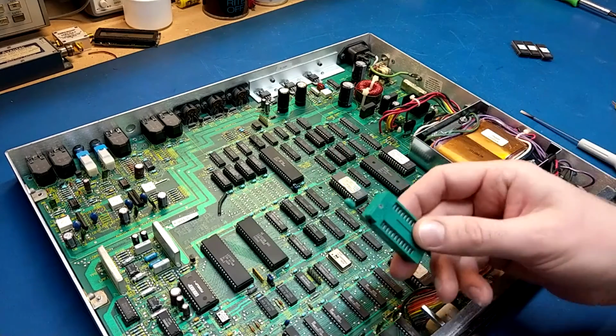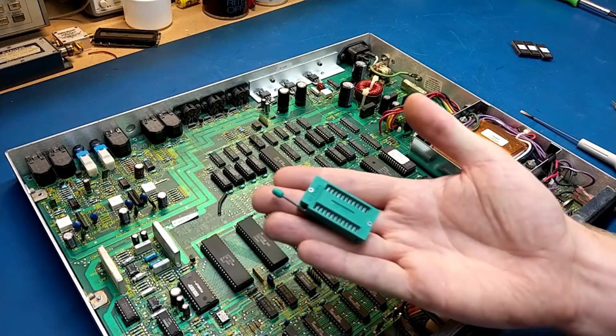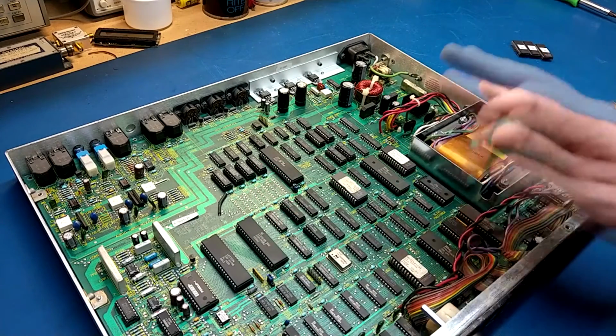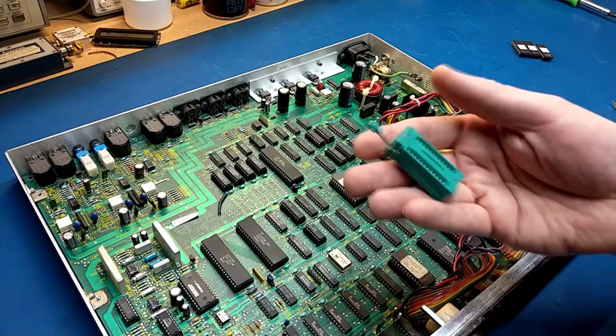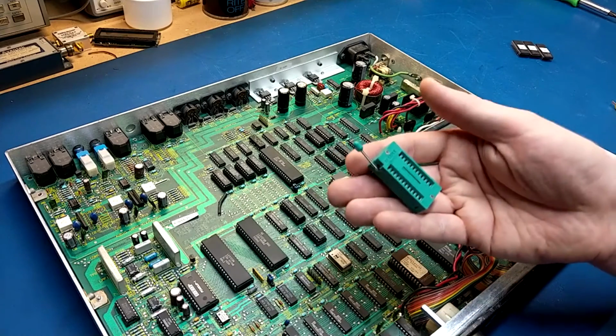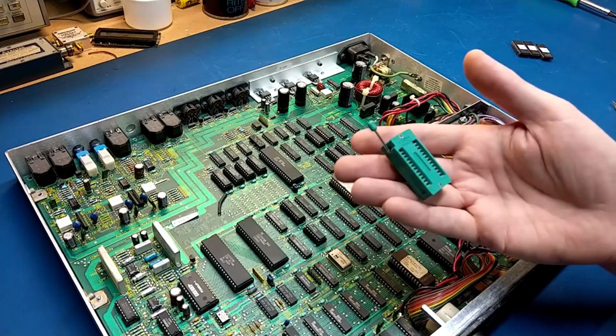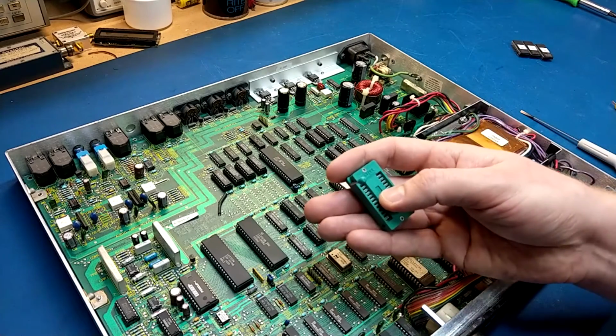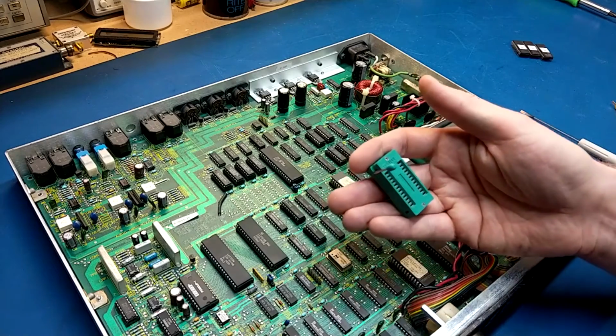Lexicon actually issued a service bulletin about these because they were getting problems in the units with erratic behavior and the units locking up and things like that. I don't know if the sockets they were using weren't high quality or vibration played a part or what, but connections were becoming poor in these sockets and causing issues.